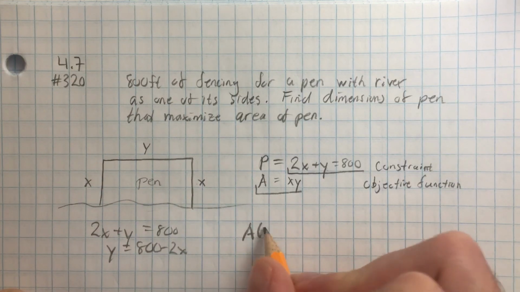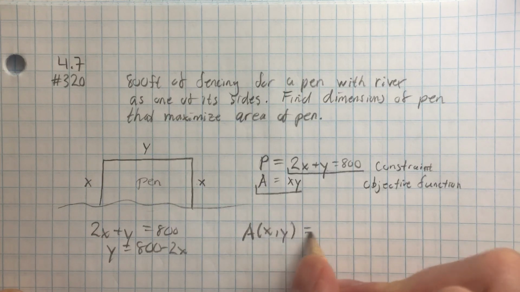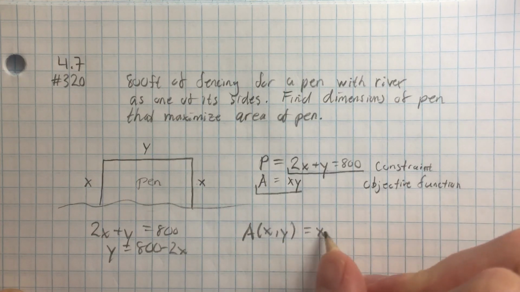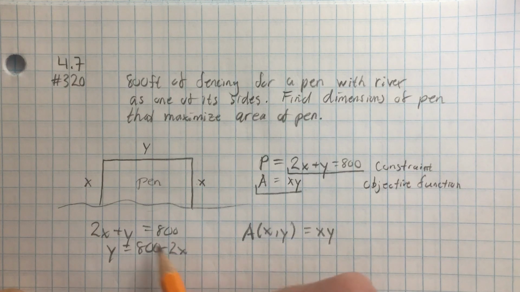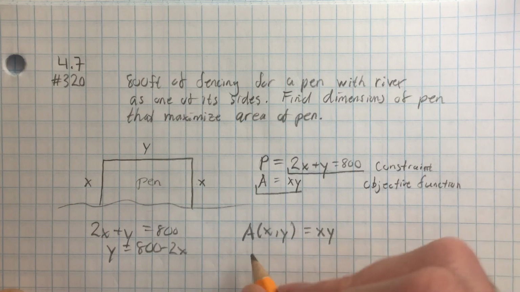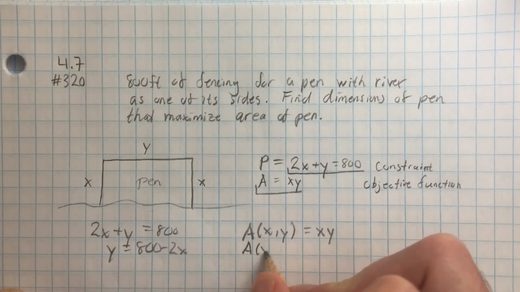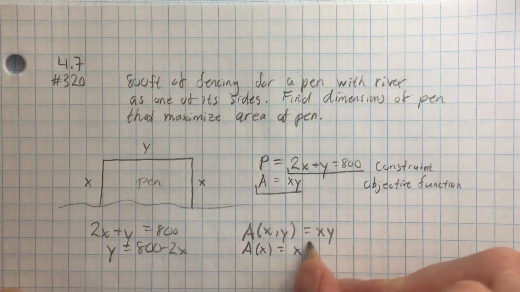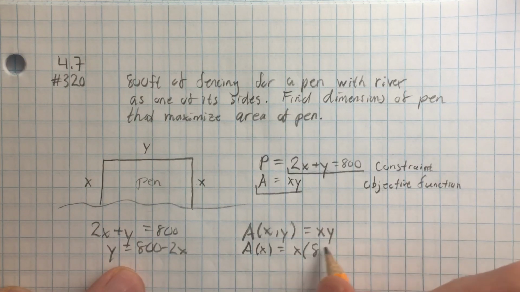So we have A, which again is 2 variable at first. I'm just writing it this way just to keep in mind why it's such a goal to make this substitution: because we don't know how to properly work with multivariate functions with the calculus we know so far. So we've got to render it into single variable. That would be x times 800 minus 2x.